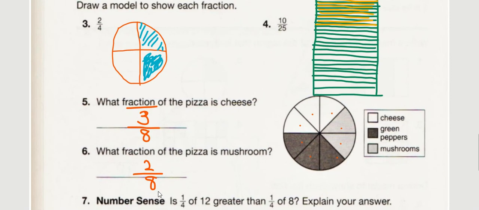Okay, here we have another sense question which says, is a quarter of 12 greater than a quarter of 8? Explain your answer. Imagine that I have 8 pieces of chocolate, and I want to give them to 4 people. It will be 8 divided by 4, so each one of them will take 2, right? So the quarter of 8 is 2 actually.